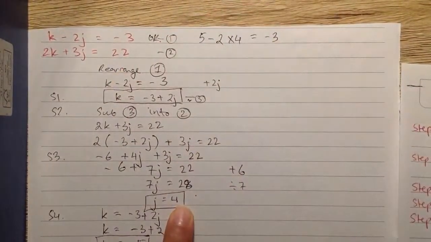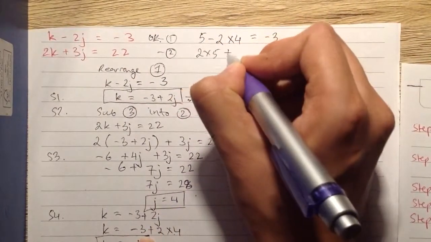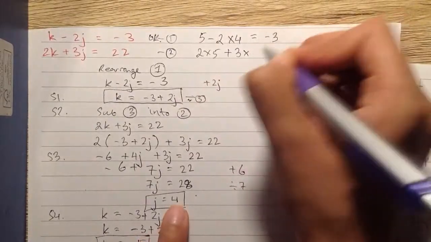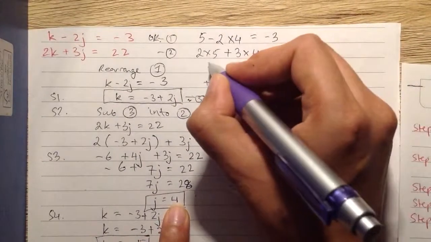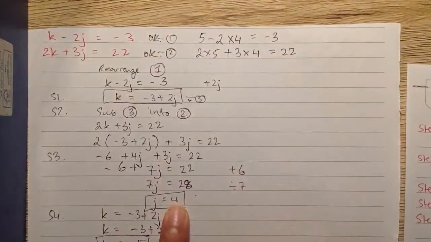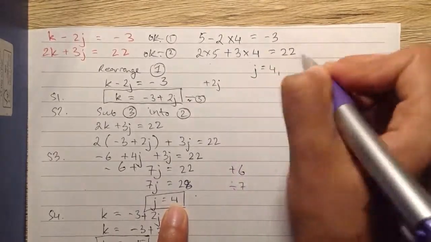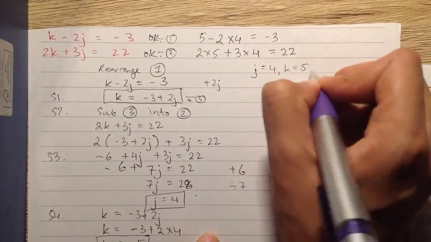Okay, this one works. Next is 2 times k, so 2 times 5, plus 3 times j is 4. That's 10 plus 12, 22. Okay. So we can conclude that our answers are correct. j equals 4 and k equals 5.